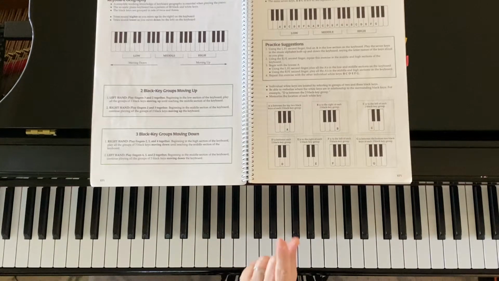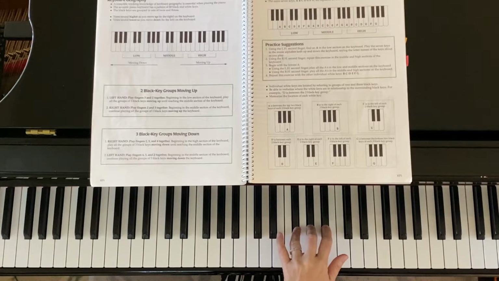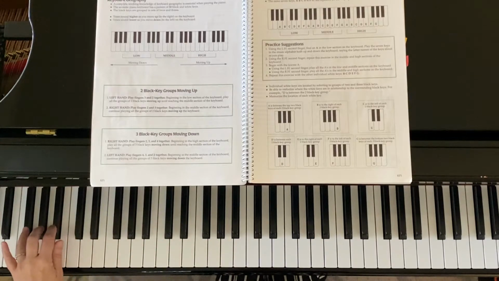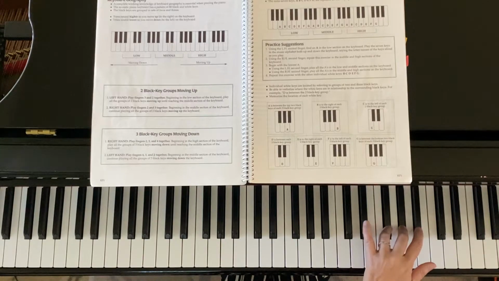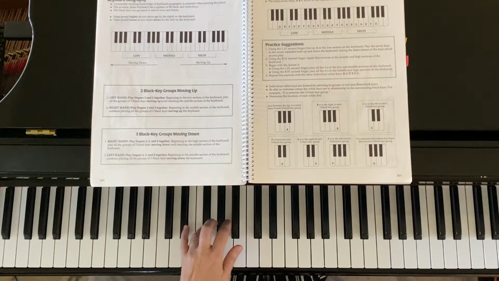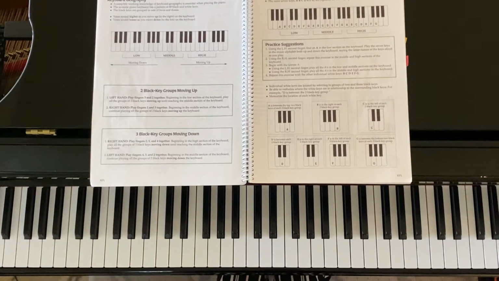With my left hand, finger 2, 3, 4, I'll start high, and I'll move down. Also play those separately. However you want to practice it, just so that you feel like you can find those very quickly.